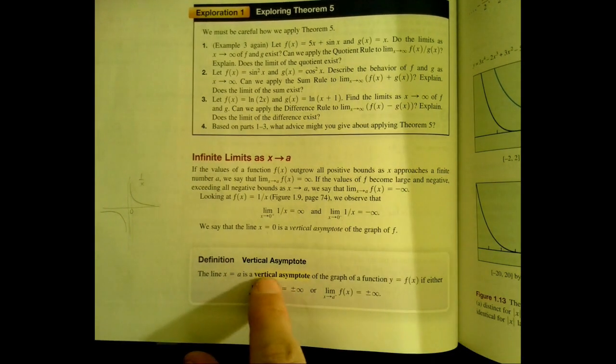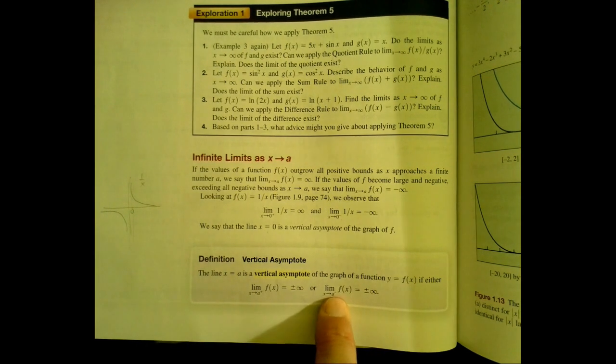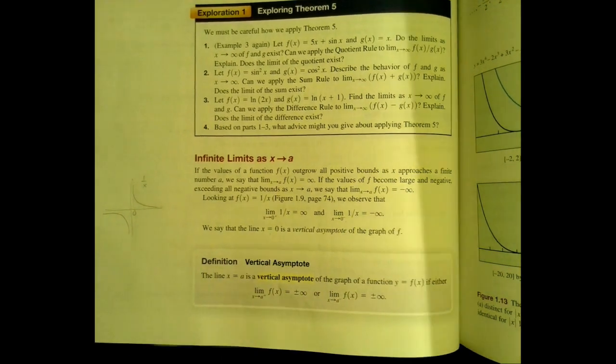In other words, if you take the limit of a function as x approaches a number and the result is infinity, whether positive or negative, that tells you that number is a vertical asymptote.